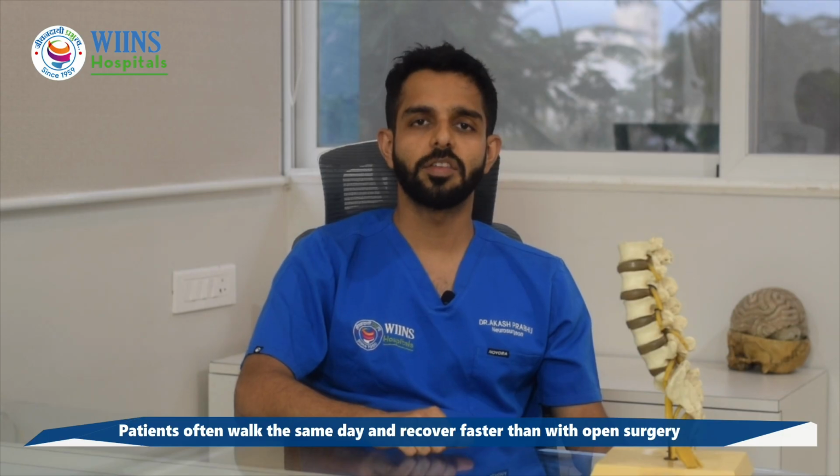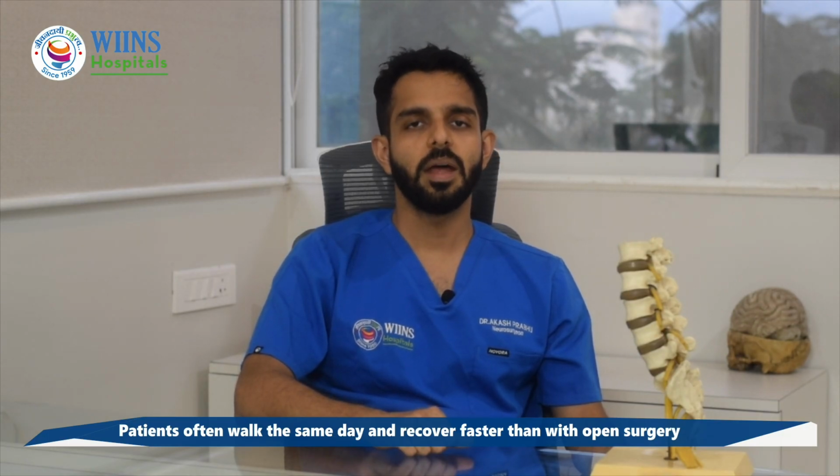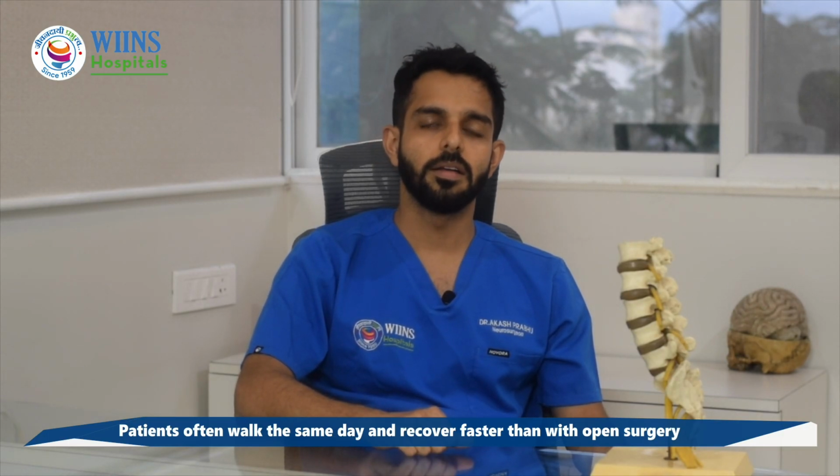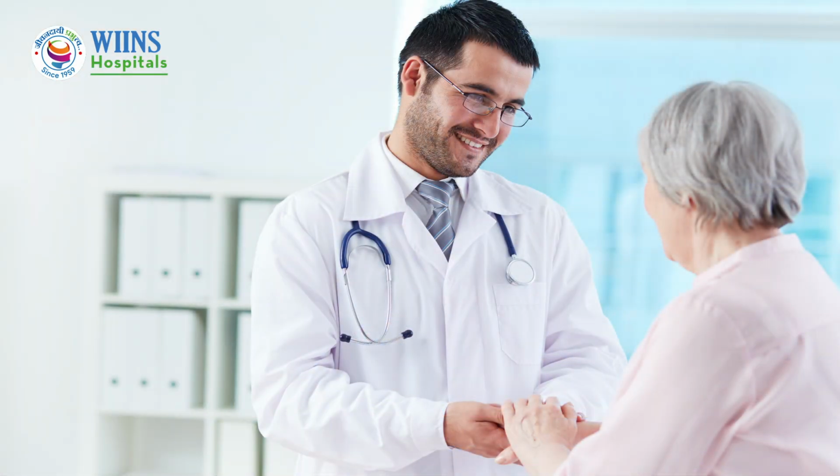Recovery is immediate. Patients get relief from the back pain immediately after surgery, and they are made to walk within 3 to 4 hours after the surgery. The patient is discharged home the very next day of surgery, after which light activities can be carried out at home from the next day itself.